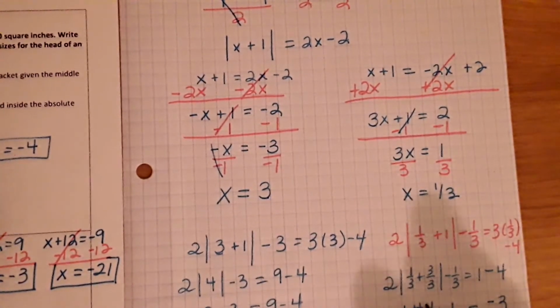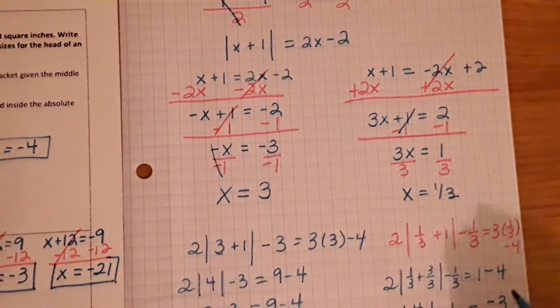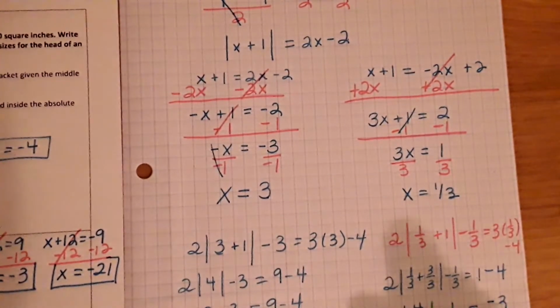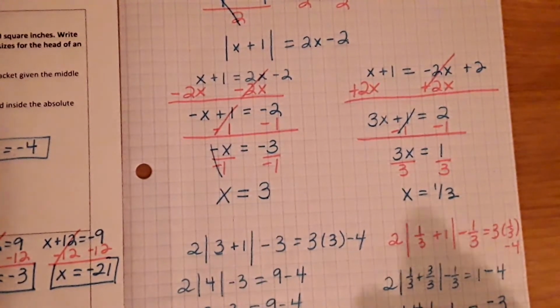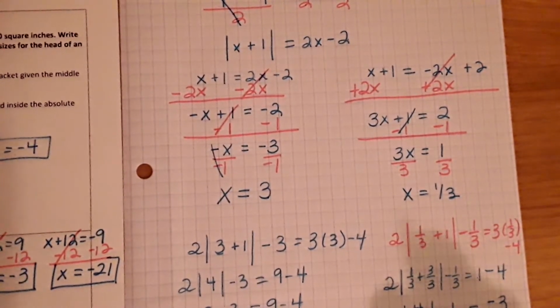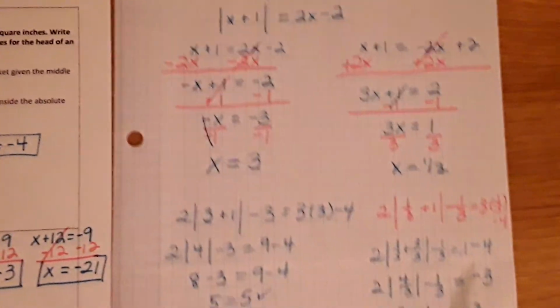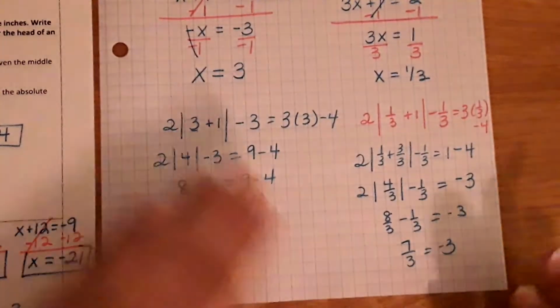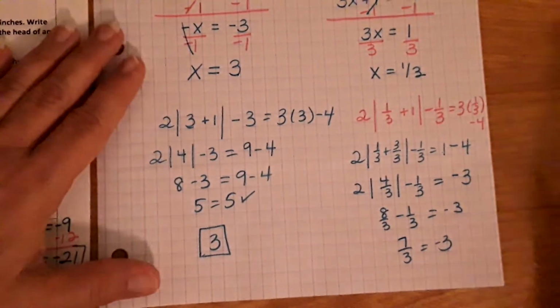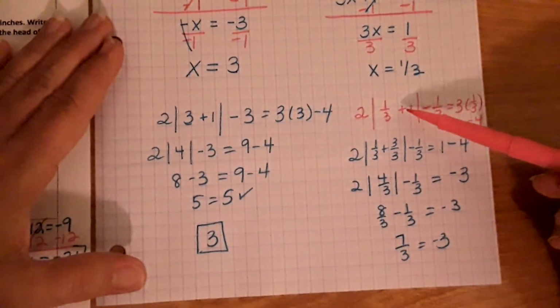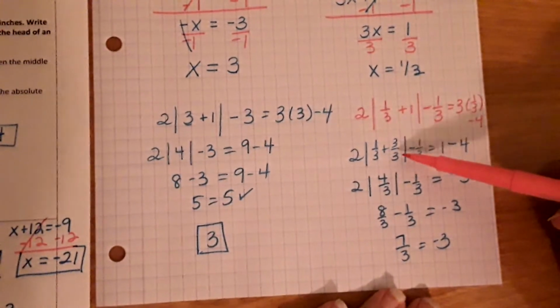So 1 plus 3 is 4. The absolute value of 4/3 is 4/3. 2 times 4 is 8/3 minus 1/3 equals -3. So I have 7/3 equals -3. That does not work. See how it doesn't? Ooh, you guys missed that whole thing. I am so sorry. So again, you guys, I took 1/3 and I replaced it.